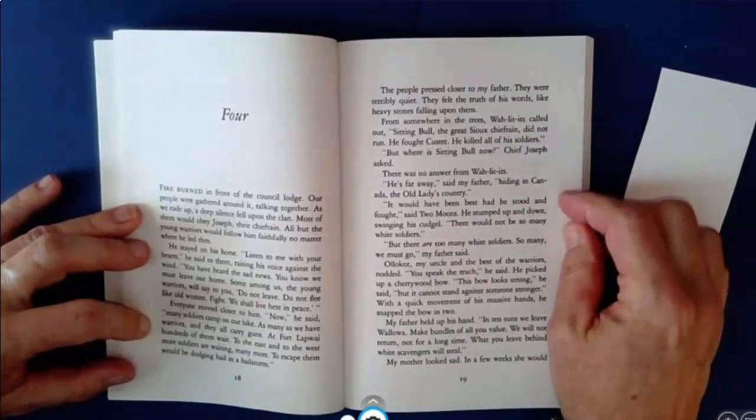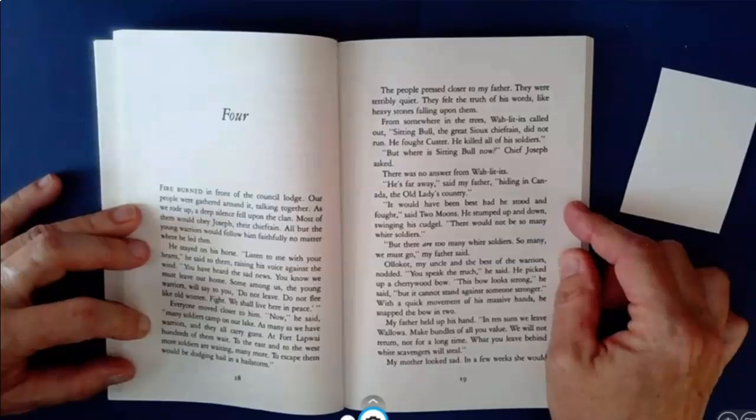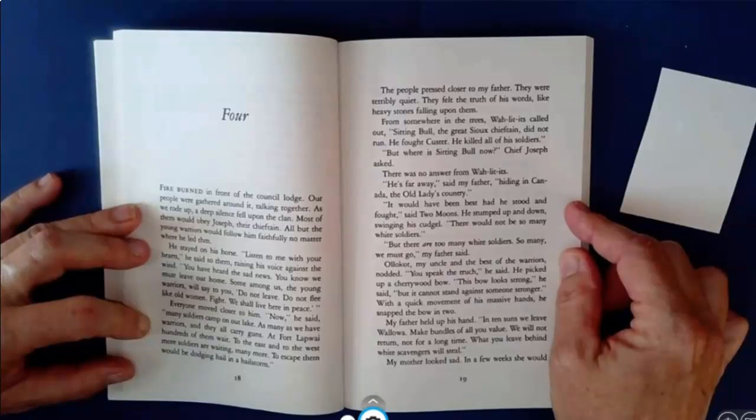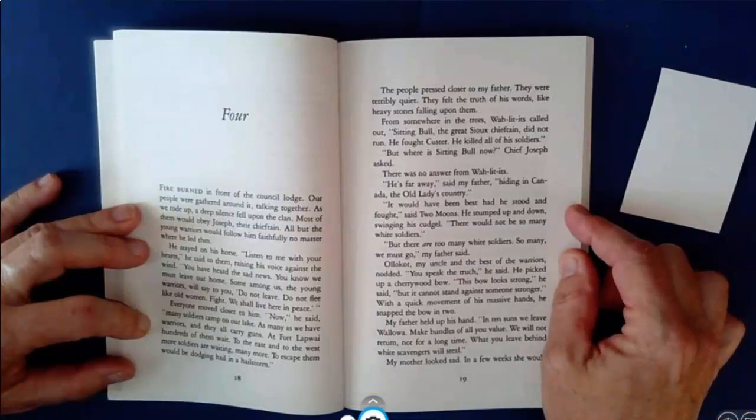They were terribly quiet. They felt the truth of his words, like heavy stones falling upon them. From somewhere in the trees, Wali Eats called out, "Sitting Bull, the great Sioux chieftain, did not run. He fought Custer. He killed all of his soldiers." "But where is Sitting Bull now?" Chief Joseph asked. There was no answer from Wali Eats.